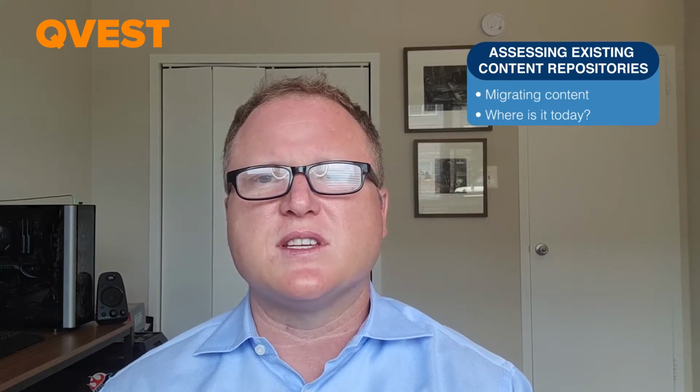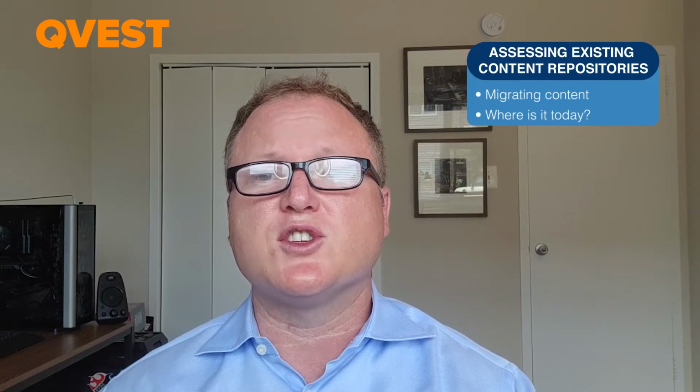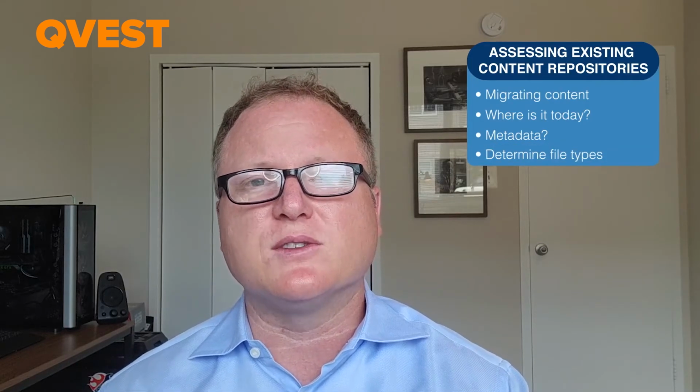As part of this assessment, you need to determine if the content is stored in a structured manner with accompanying metadata, or if it has no inheritable metadata. You also need to determine the types of files that you will be migrating, as different file formats have different approaches that you'll take for migrating.